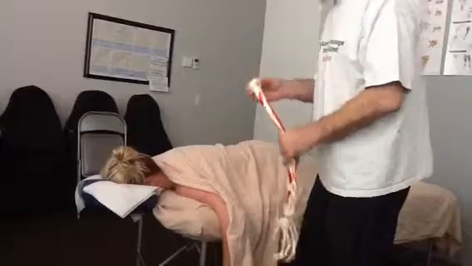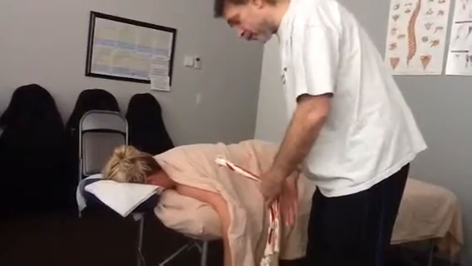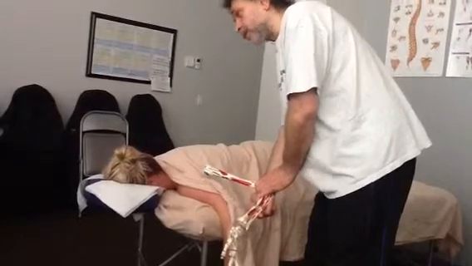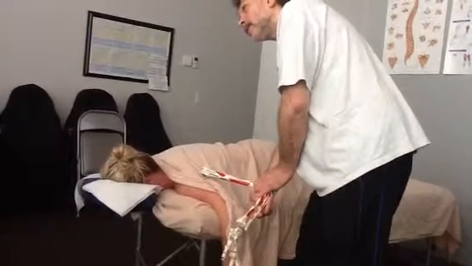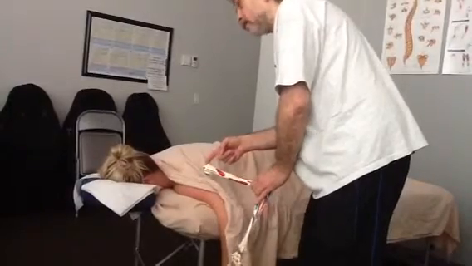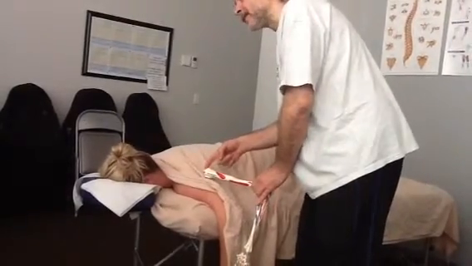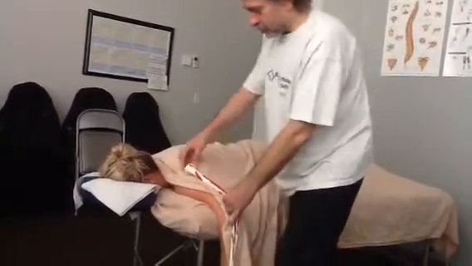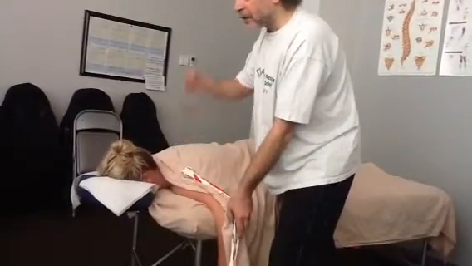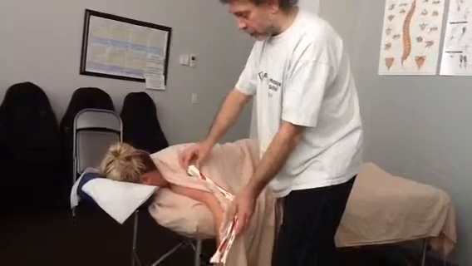So now when I'm going with this movement, which muscle am I going to stretch? That's the subscapularis. That's what I said, no? You said infraspinatus. I did? Oh, I meant subscapularis. Try to visualize what you're doing, right?